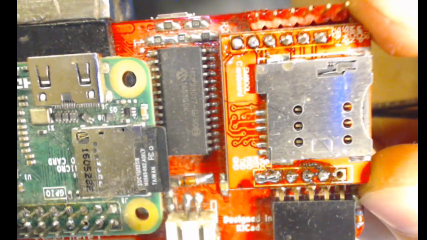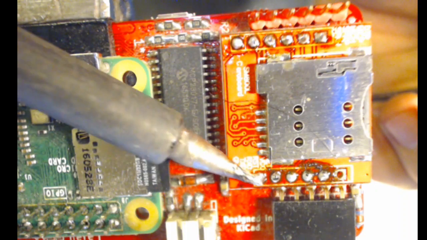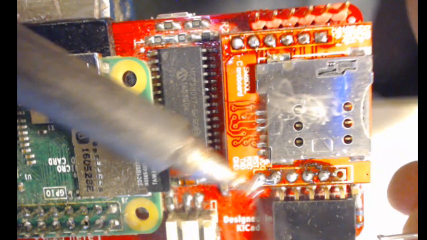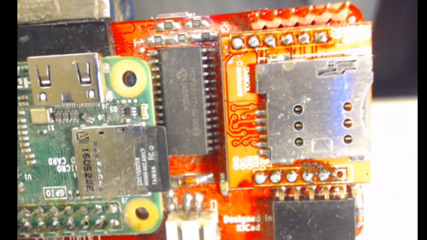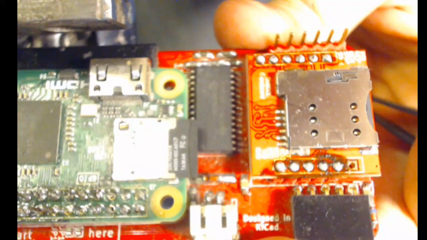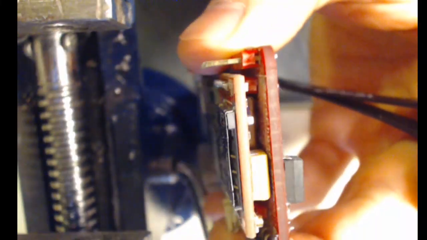The one pin that you will want to heat up a little bit longer is here. It's the ground pin. So what we have now is slightly more space.